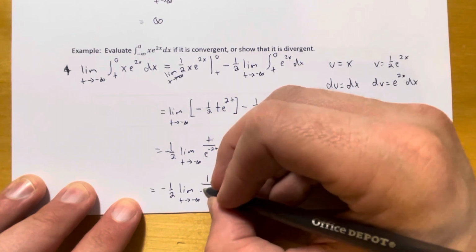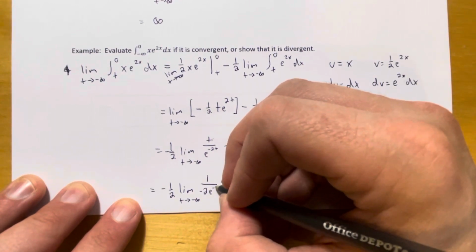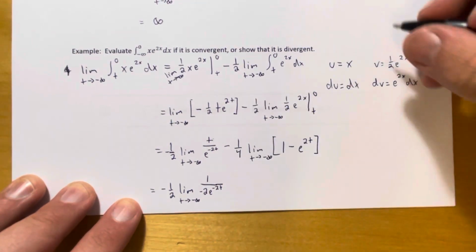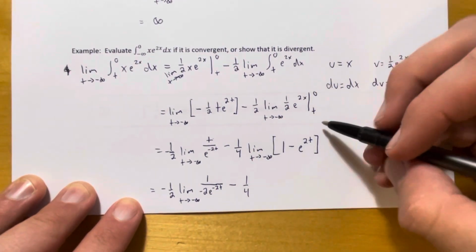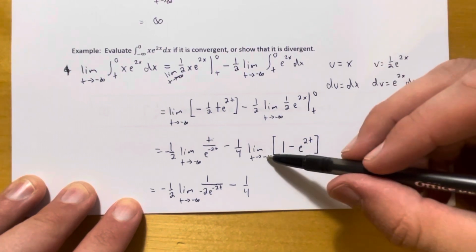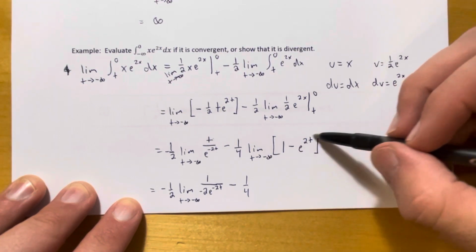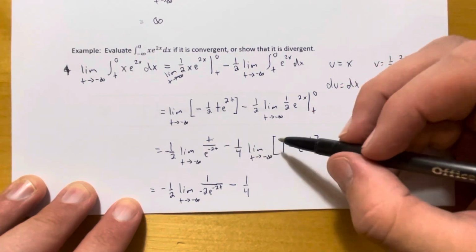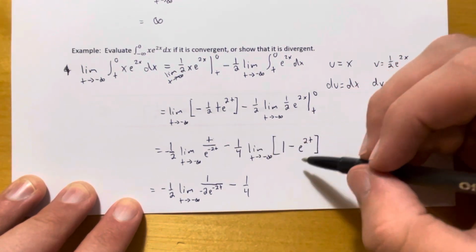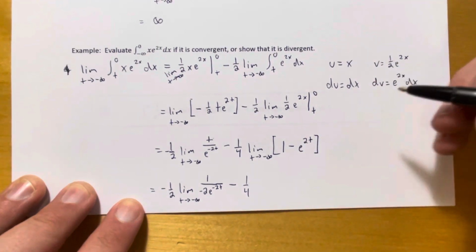Derivative of this would be negative 2e to the negative 2t. And then here I'm going to have minus 1/4 times 1 minus, as t approaches negative infinity, this exponential is going to shrink down to 0. So this becomes 1/4 times 1 minus 0, or 1/4 times 1, or just 1/4.